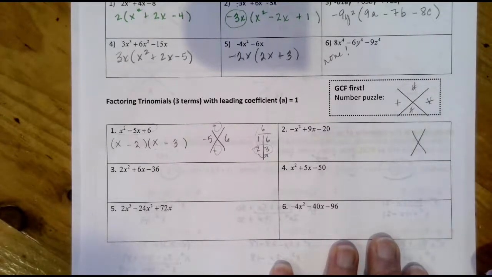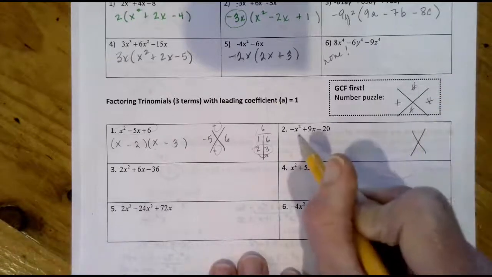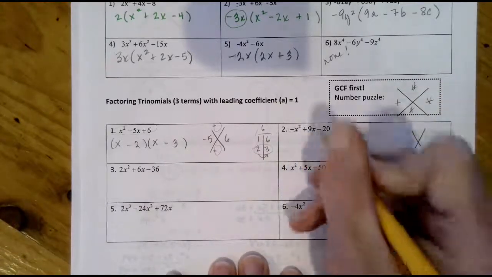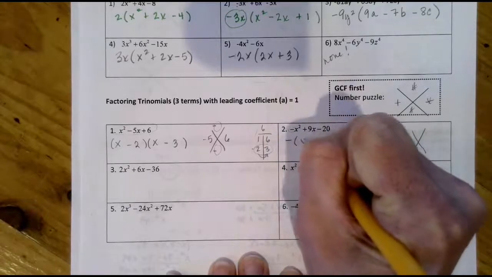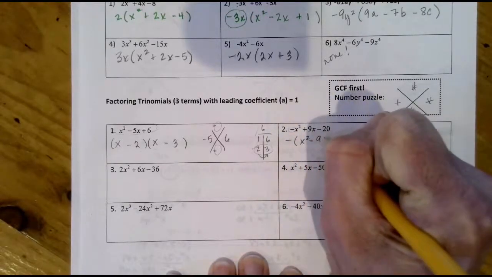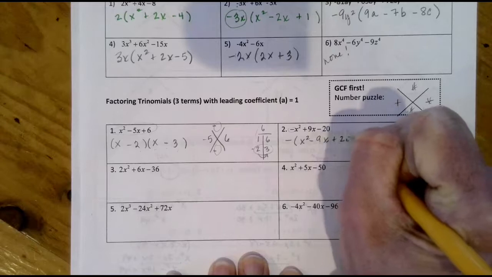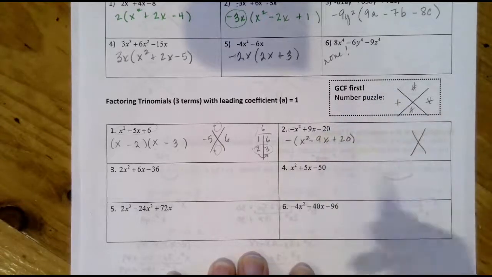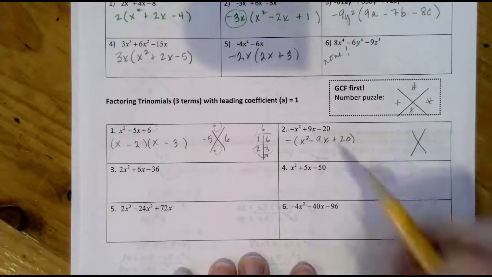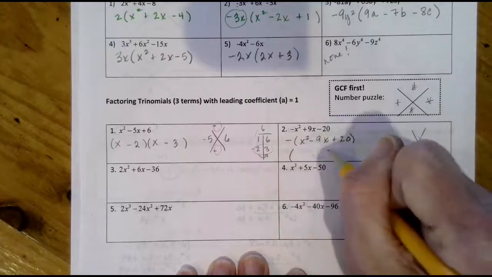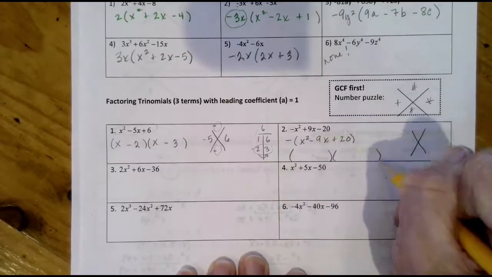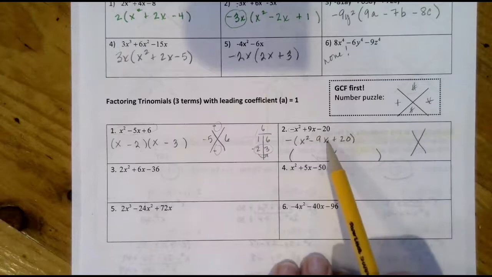Here's my number puzzle. Now notice I have a negative here. Let's go ahead and factor that out so we're only dealing with positive leading values. My goal is to break this down into the two factors that multiply to give me this product.